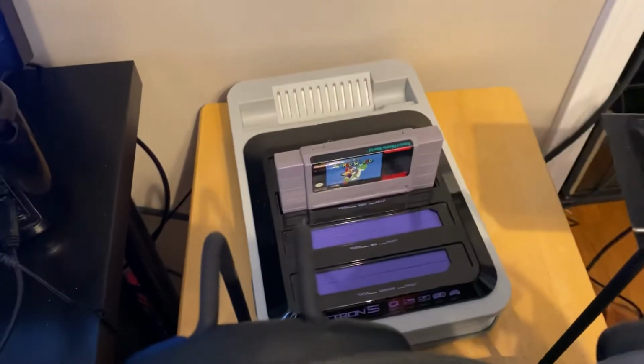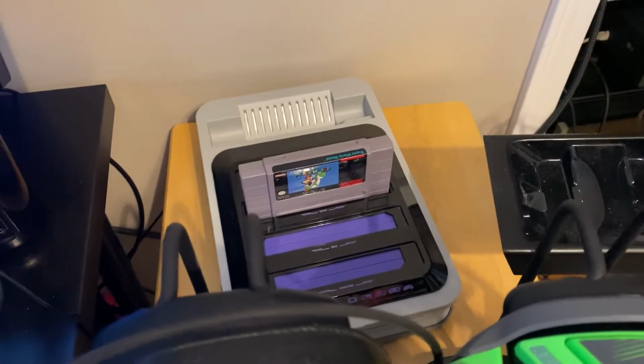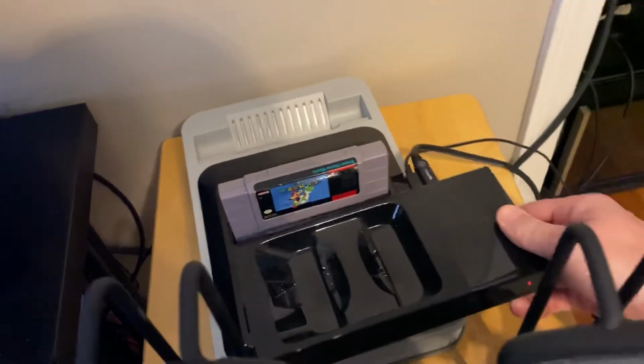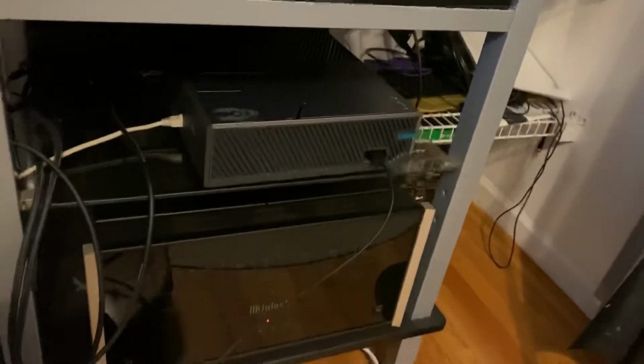And then underneath the base station, I've got the Retron. The Retron's what I use to play all my retro games. So you got Super Nintendo, Sega, NES, that sort of thing. Pretty cool. And then over to the right, flipped sideways, you can see my Xbox is there.